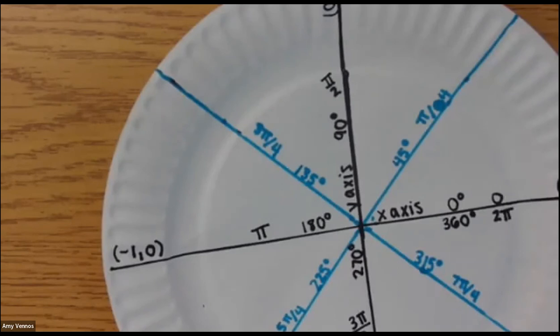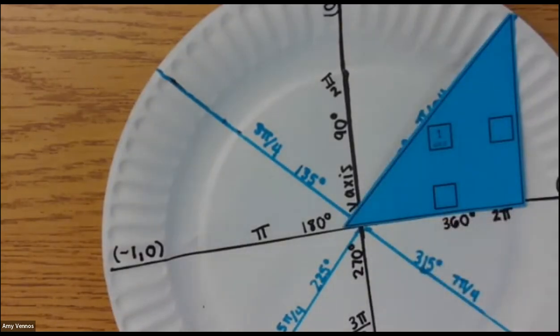135 is 3 pi over 4. Okay, so you're probably wondering why we have a blue triangle.